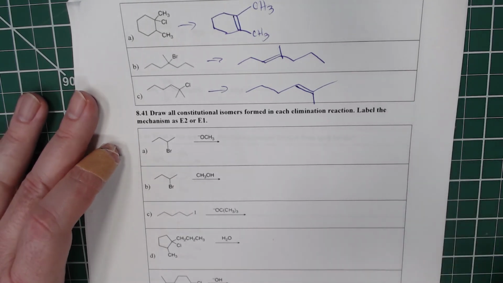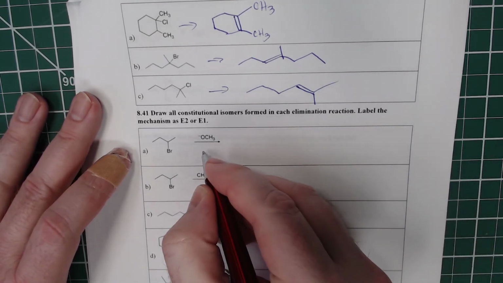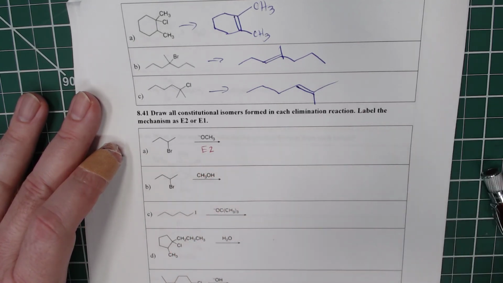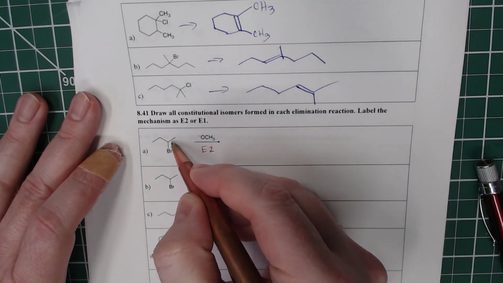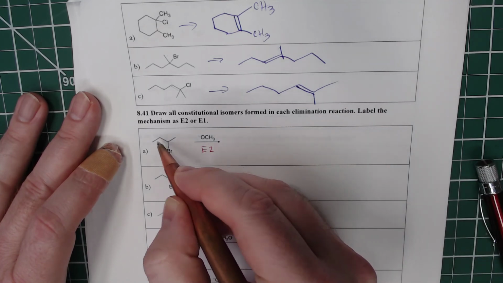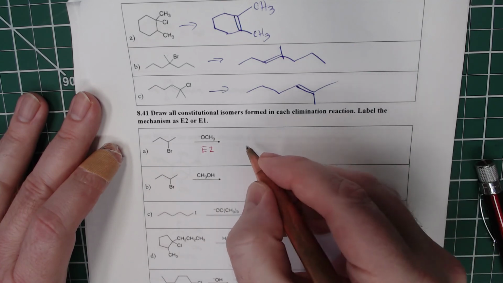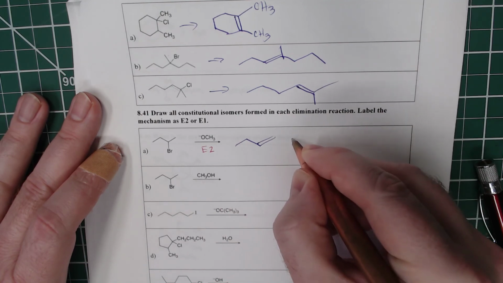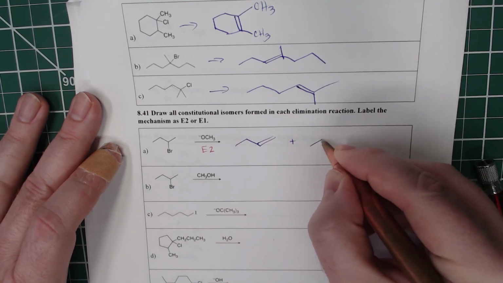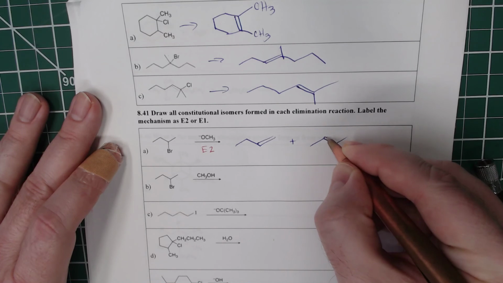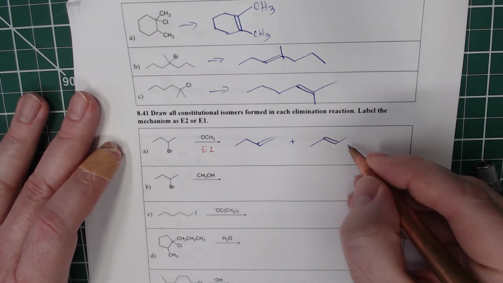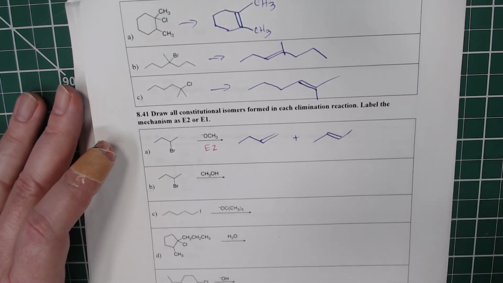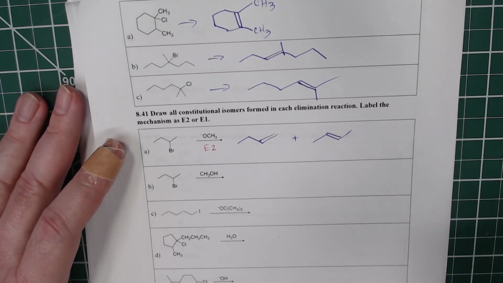In this case, on the first one, we've got a strong base, so this is definitely going to favor the E2 mechanism. And we have two possibilities. We can eliminate across carbon 1, carbon 2, or across carbon 2, carbon 3. So if we eliminate there, that would be carbon 1, carbon 2. And here, if we eliminate across carbon 2, carbon 3, we will get that.